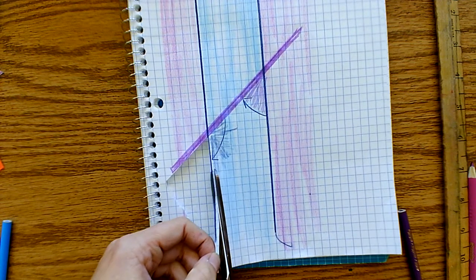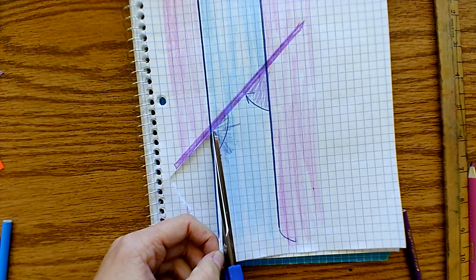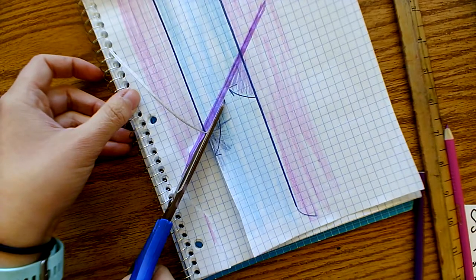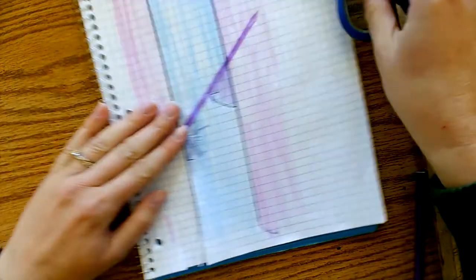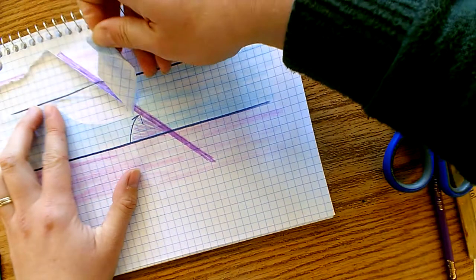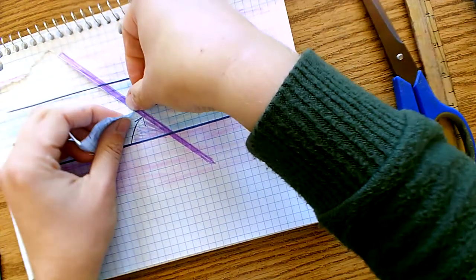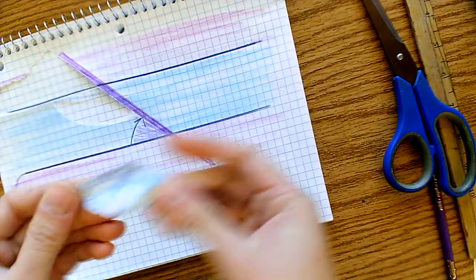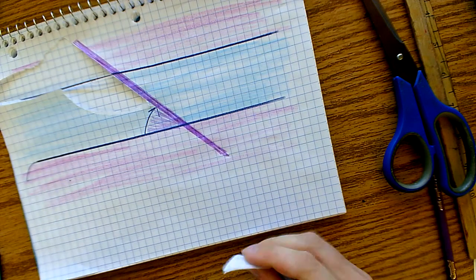Oops. And then along the transversal there. And then I get to do what I don't often get to do to my work. Tear it up. There we go. I've got my other angle.